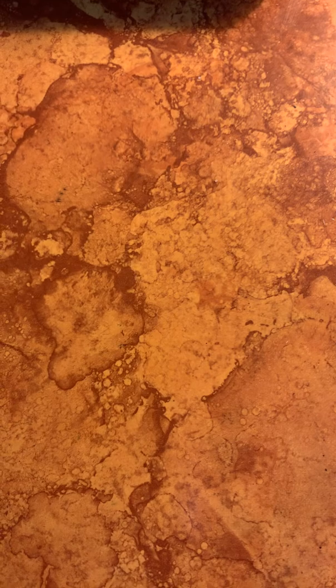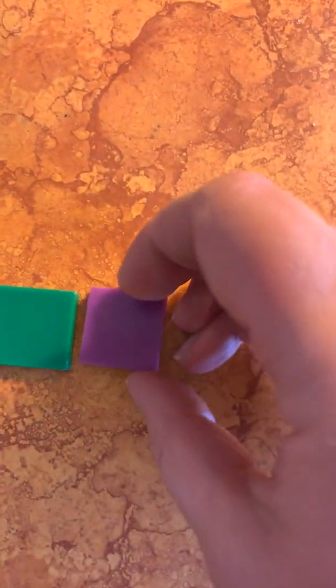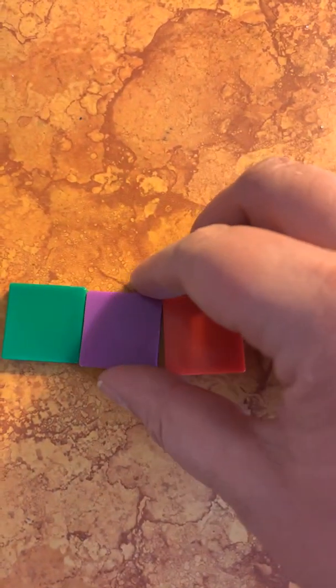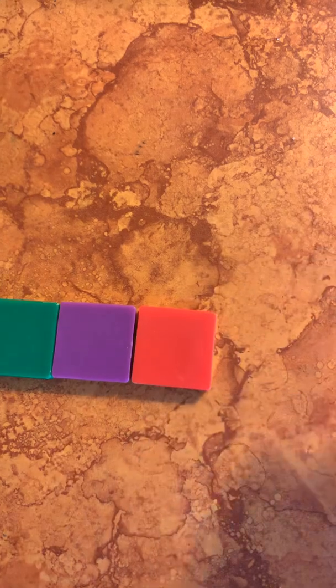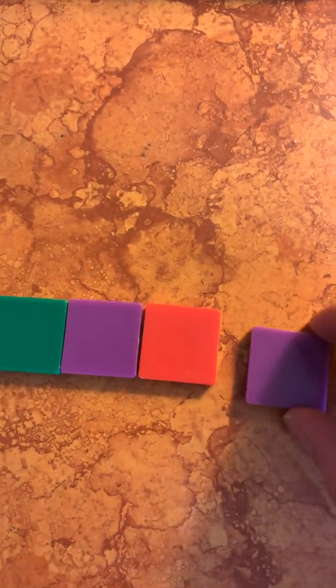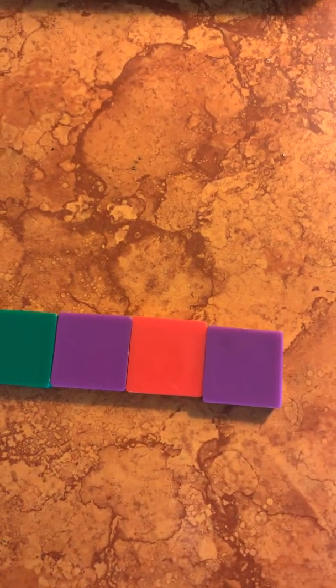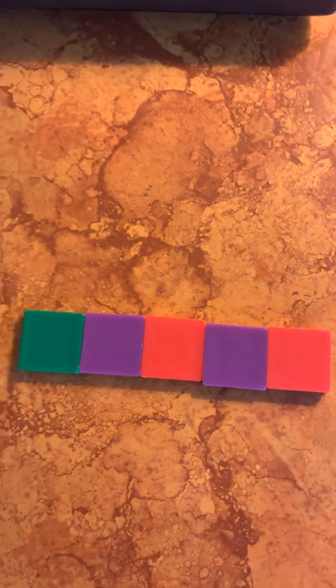So let's start off by making one long rectangle. Okay, so we're going to have 1, 2, 3, 4, and 5 square tiles.